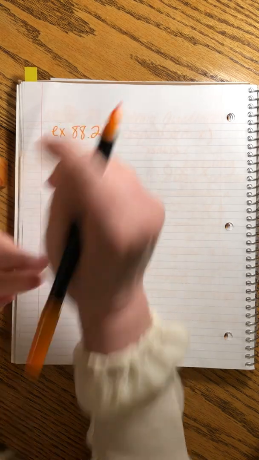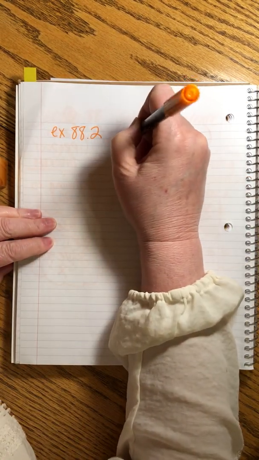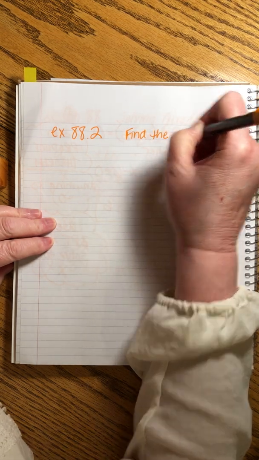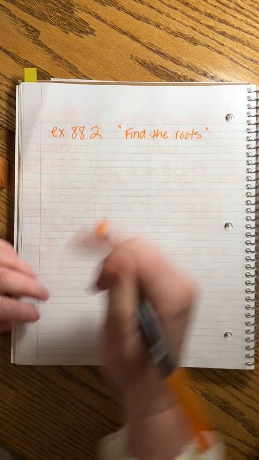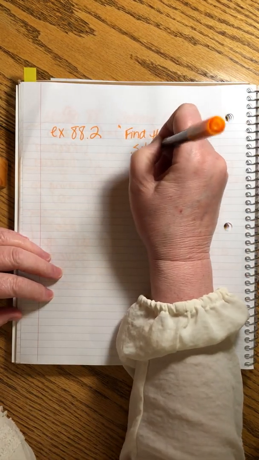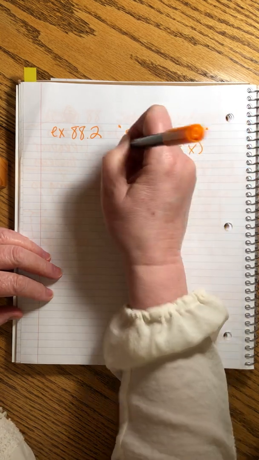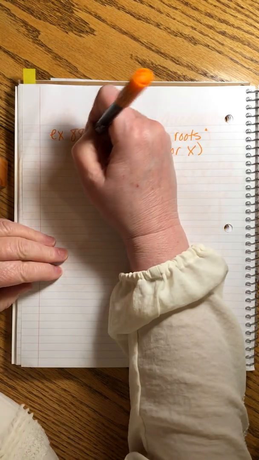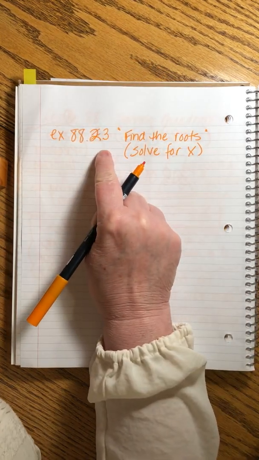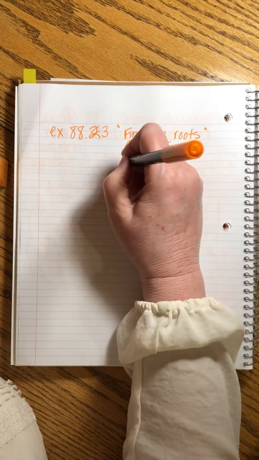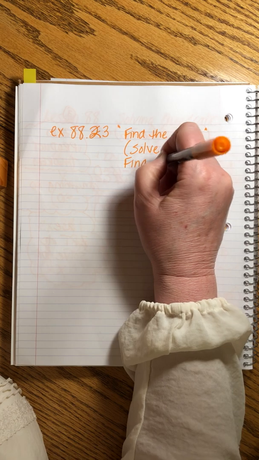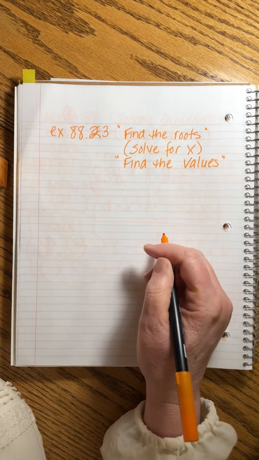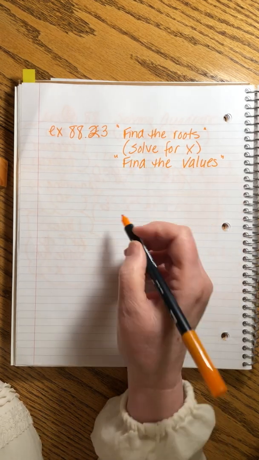When he says find the roots, that's the way he sometimes described these problems. That just means solve for x, which is what we did before. No, I don't want to do 88.2. I'm going to do 3. I'm going to skip 2 for a reason, and I'll come back to it. Find the values. Okay, that's another way of saying the same thing. So there are many ways for John to say solve it, but this also means solve for x.